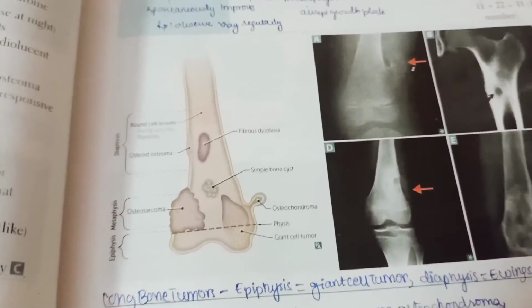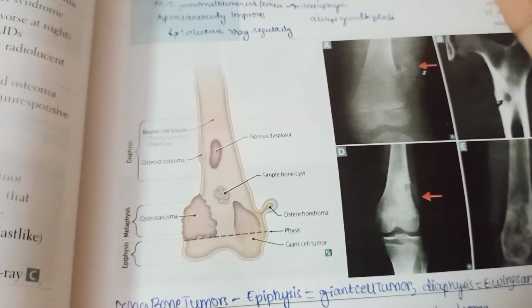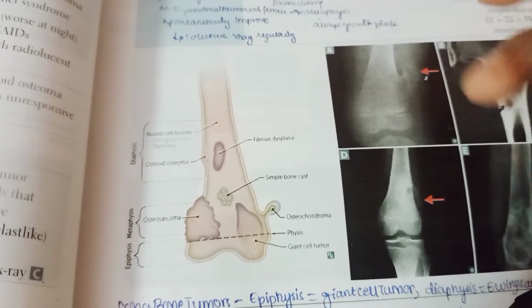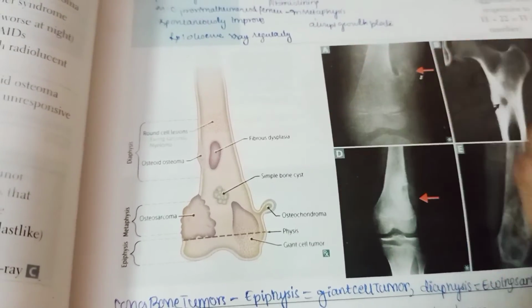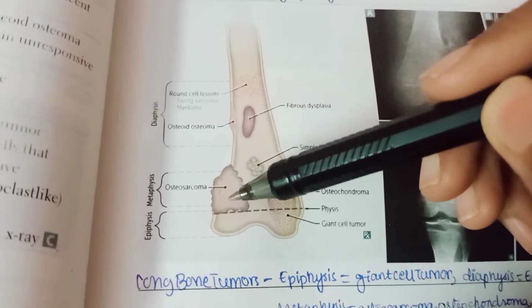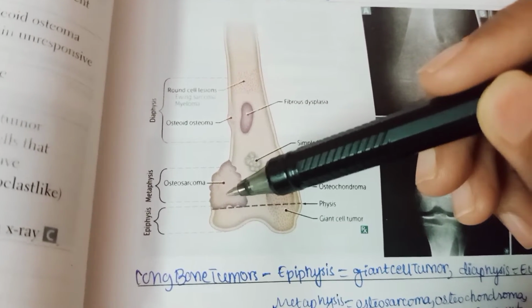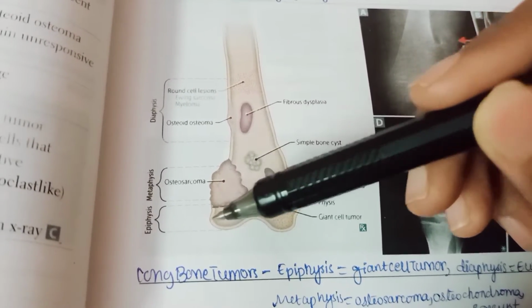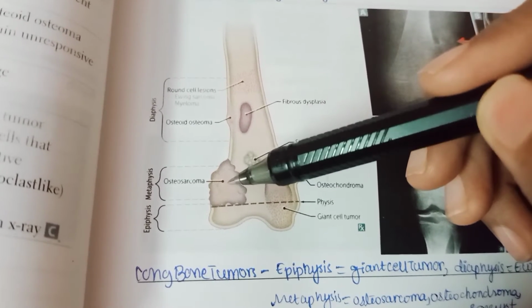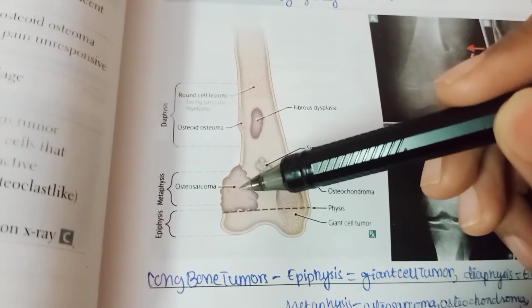Next, let us discuss osteosarcoma. Now we will come to the malignant tumors. The malignant tumors are osteosarcoma, chondrosarcoma, and Ewing sarcoma; these three sarcomas are malignant. First one is osteosarcoma. You can see it accounts for 20% of primary bone cancers. The peak incidence of primary tumor is especially in males less than 20 years.